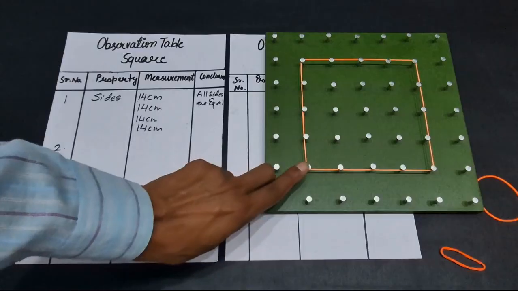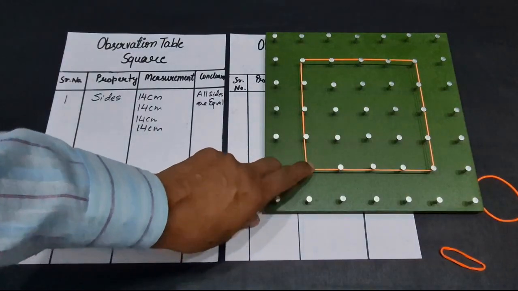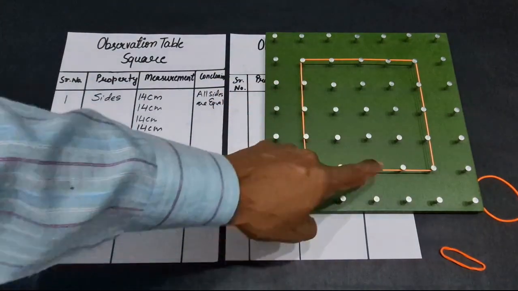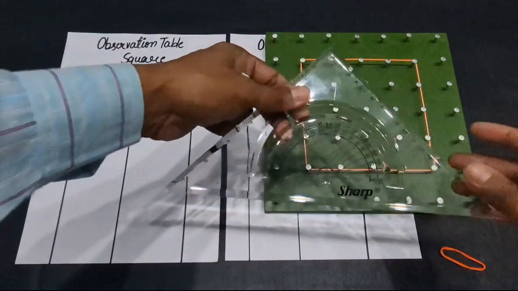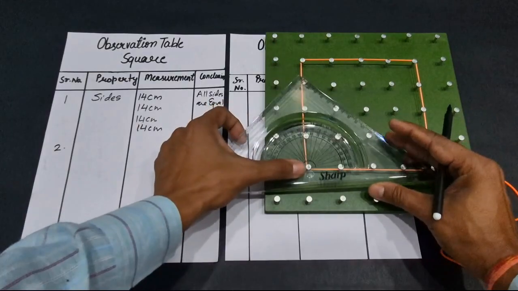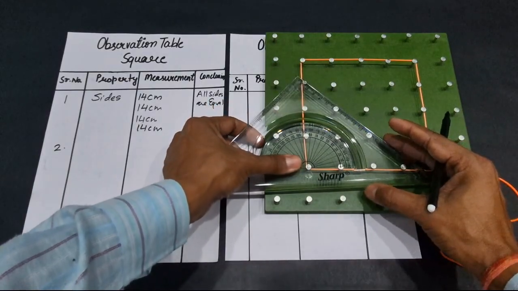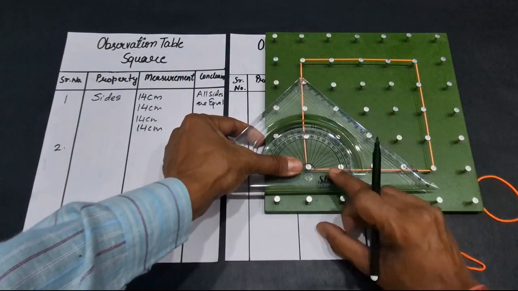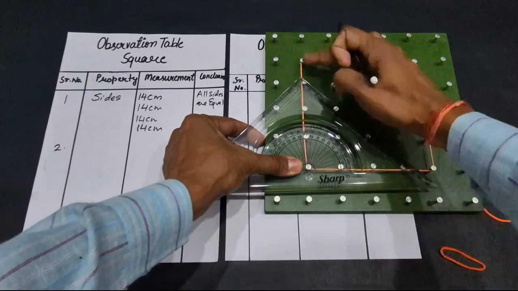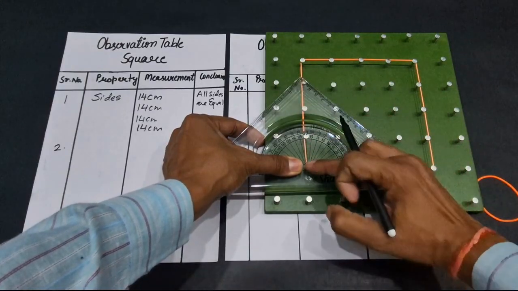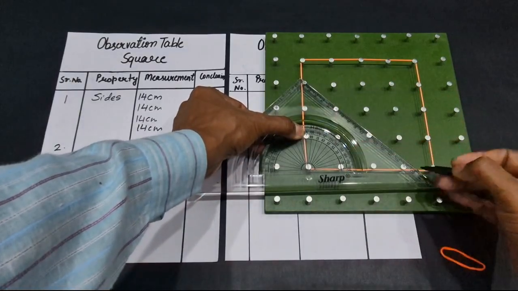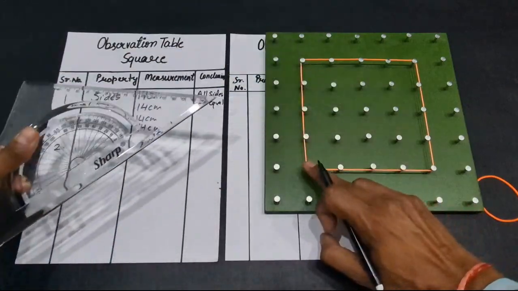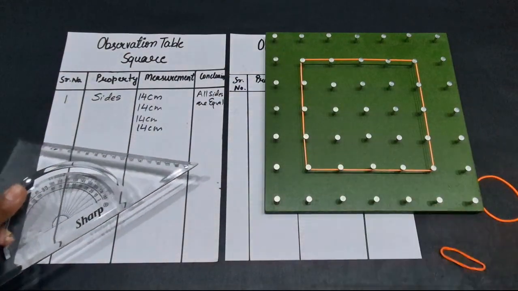The second property relates to the angles. Now you can see this vertex. If we have to measure what angle is formed by this side and this side, that means this angle, then I will have to use the protractor. So I'll keep the protractor like this so as to align with this horizontal, and you will see that this side is making an angle of exactly 90 degree with the horizontal. So the angle here at this vertex is 90 degree.